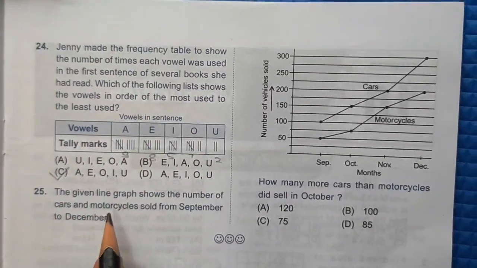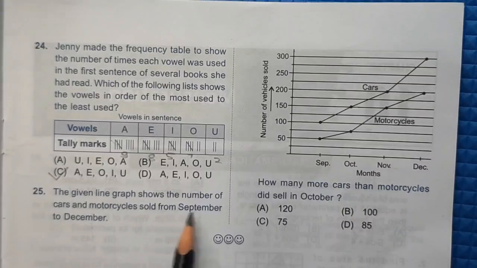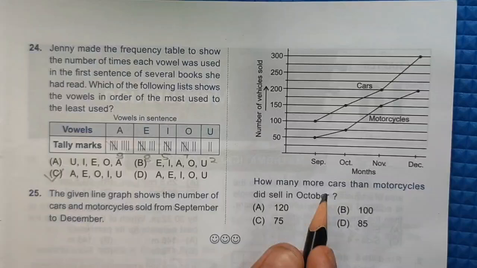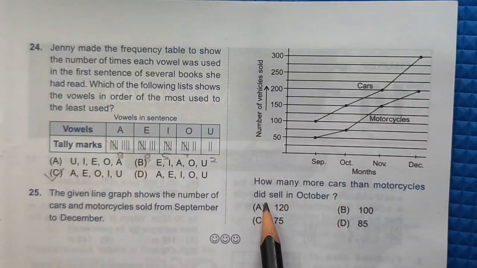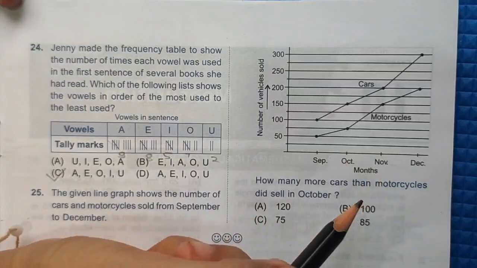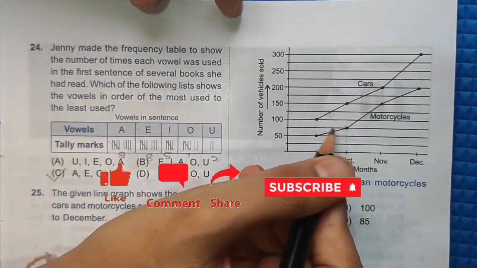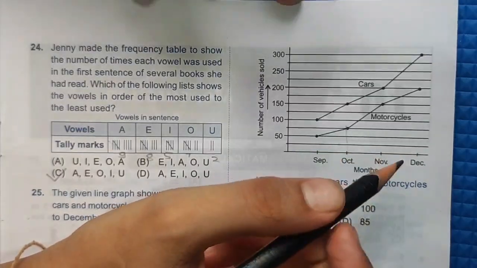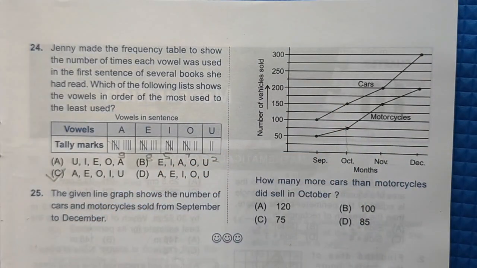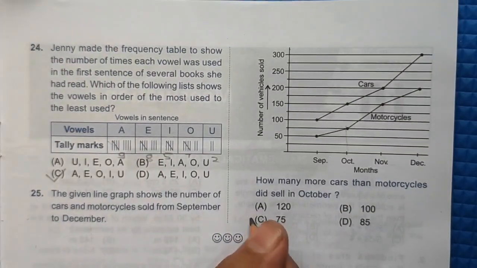Now the 25th question: the given line graph shows the number of cars and motorcycles sold from September to December. How many more cars than motorcycles did they sell in October? So now we have to take the October one. In October there were only 75 motorcycles sold and 150 cars were sold. So 150 minus 75 will be 75 only. So the correct answer here will be option number C.